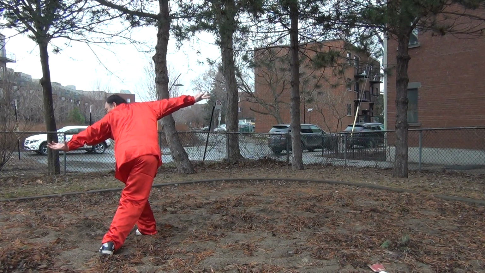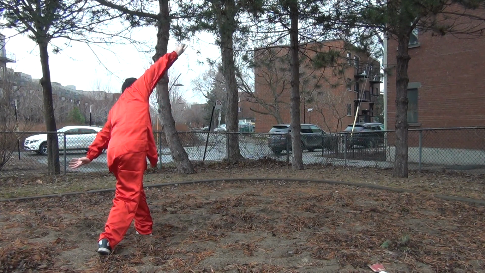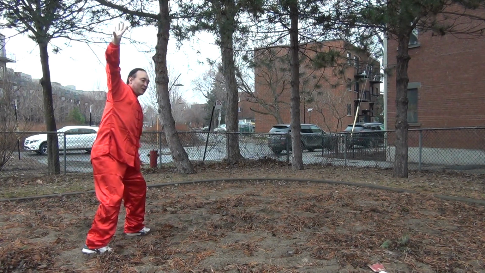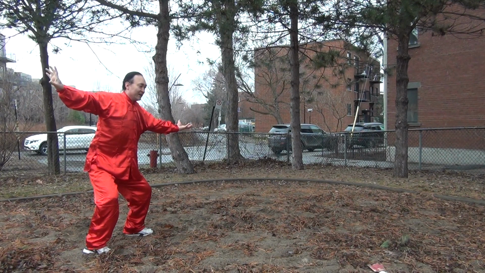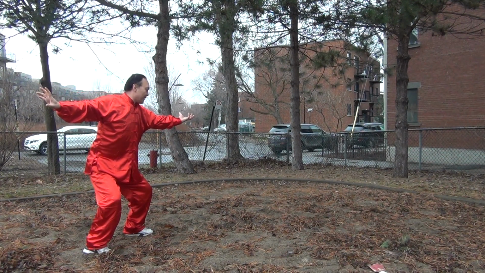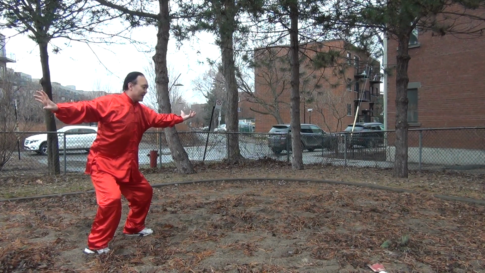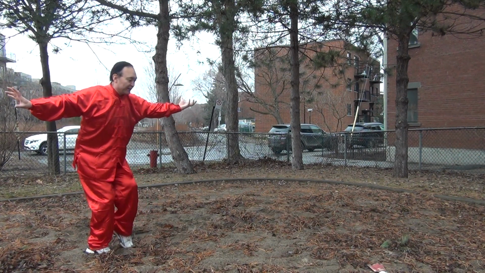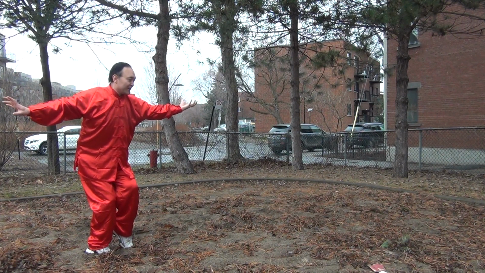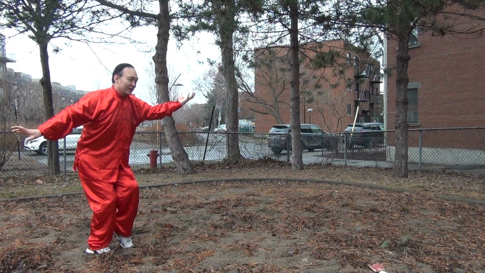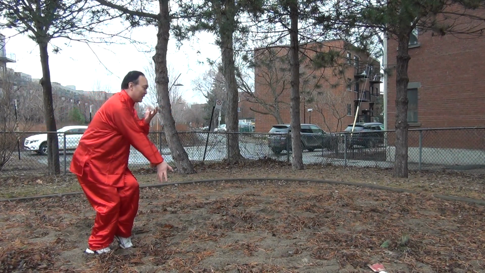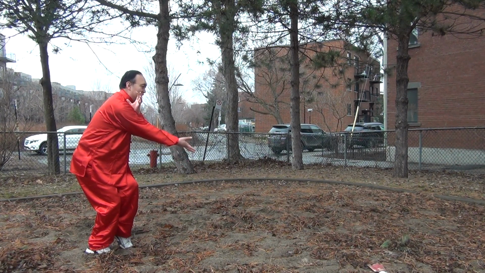Then I rotate my body, raise right claw, horse riding stance, and raise left claw. Then I step back the left leg, tiptoe touch ground, heel lift, and then I will make an arc with my right claw to the left side, hook, and pull back my left claw to the right shoulder.